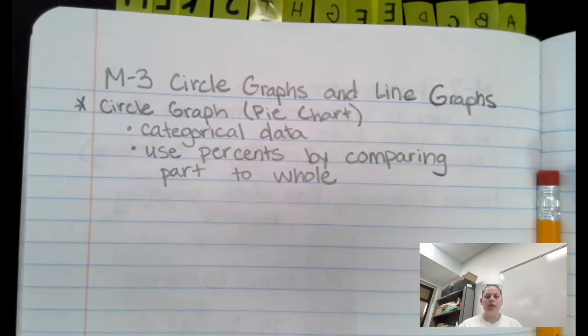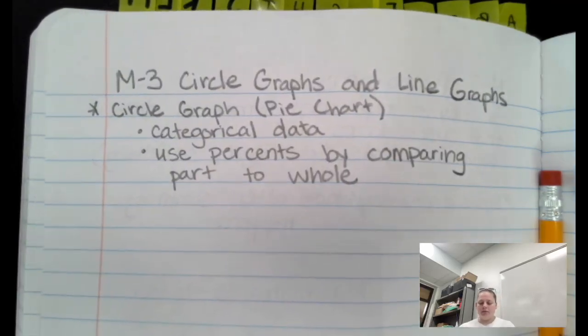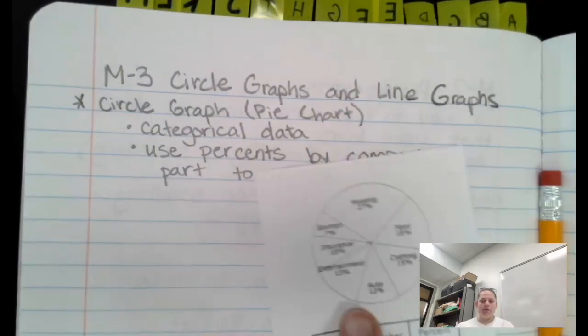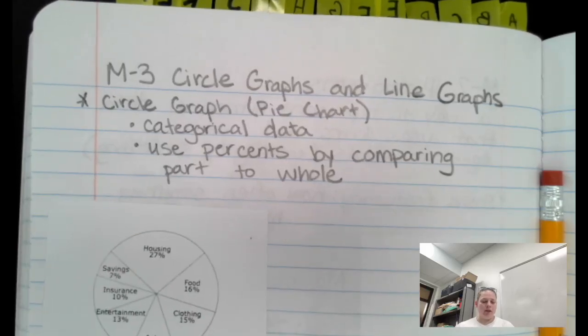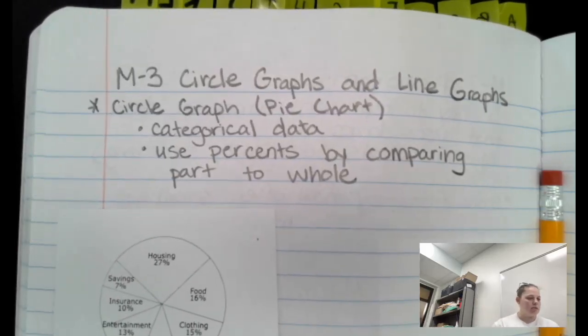Okay, so if you need to pause here to finish writing that down. And then you're going to take your circle graph, it's the one with the circle, and we're going to glue it in either on the left or the right side, depending on your preference. But leave some space here because we do have to show some work.